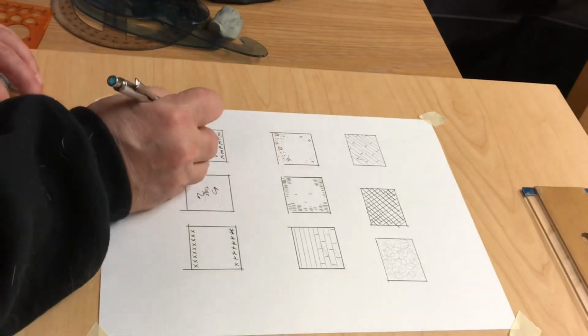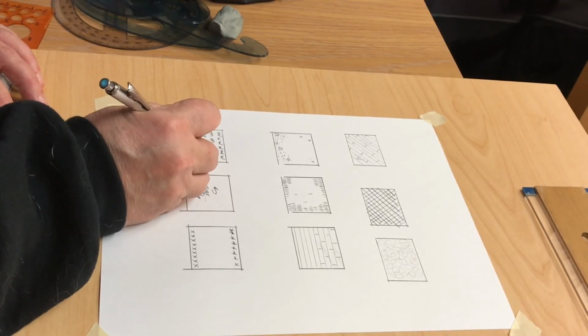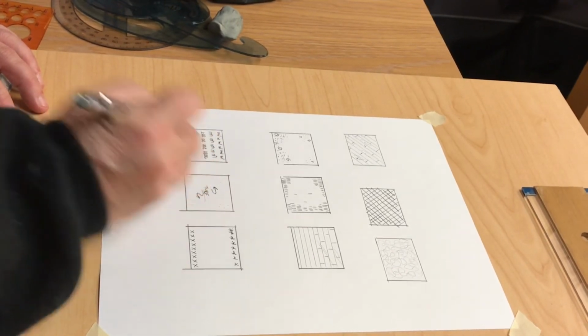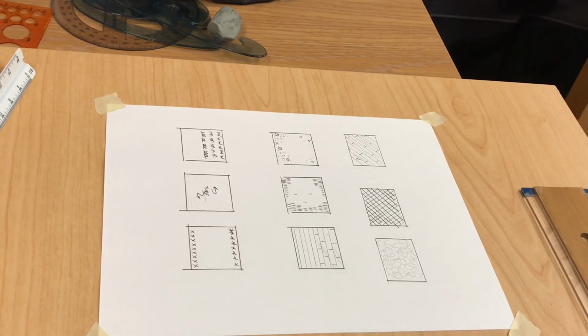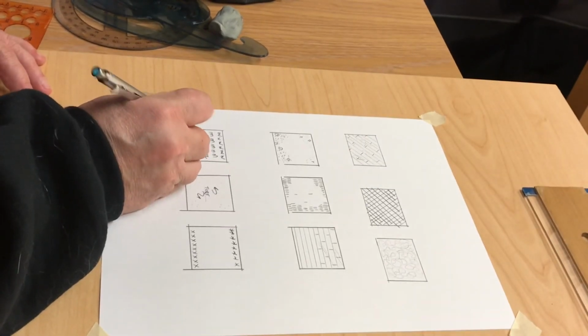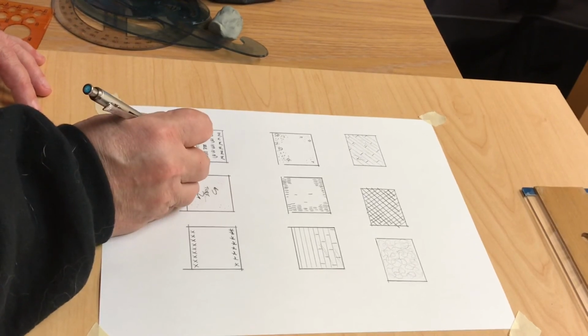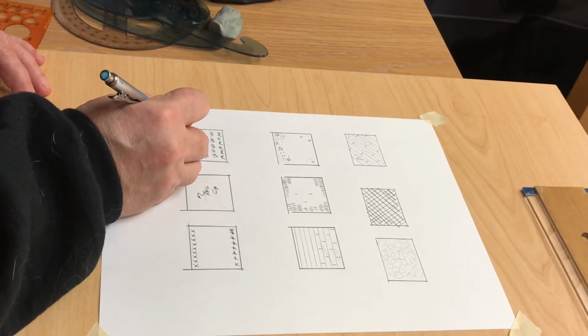You can also do loop-de-loopies. Again, just kind of randomizing the different patterns there. And then the last one, of course, would be your upside downs. Or you can do more of the abstract thing.